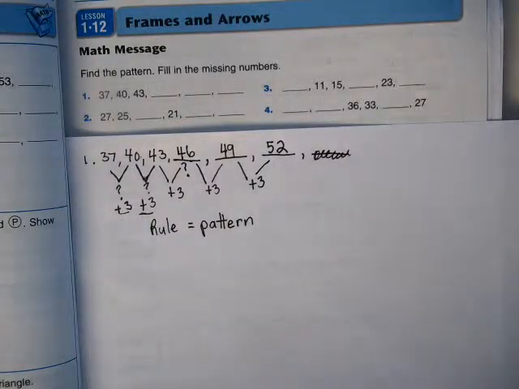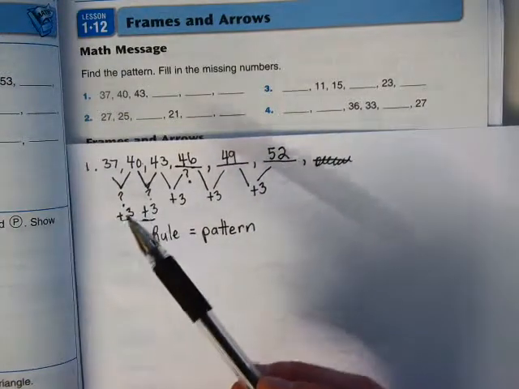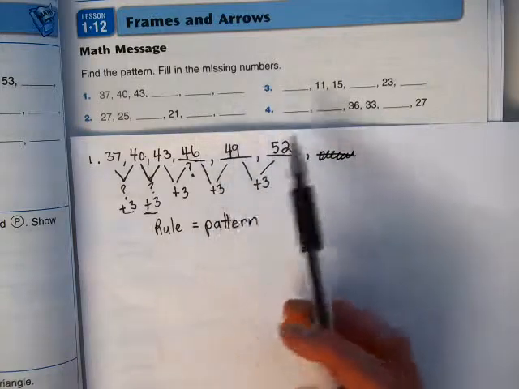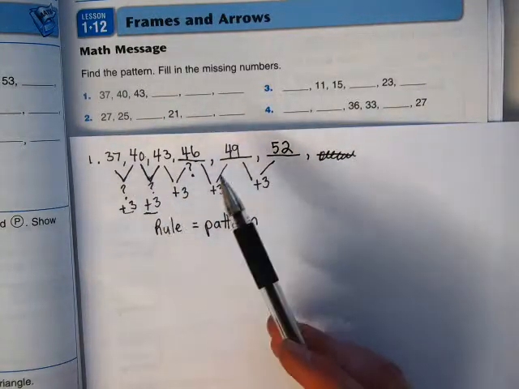This is part 2 of today's lesson, Frames and Arrows, 1.12. Okay, and we just talked about how to find patterns in numbers, which we did in problems 1 through 4. We practiced in problem 1. We found the pattern. It was adding 3.